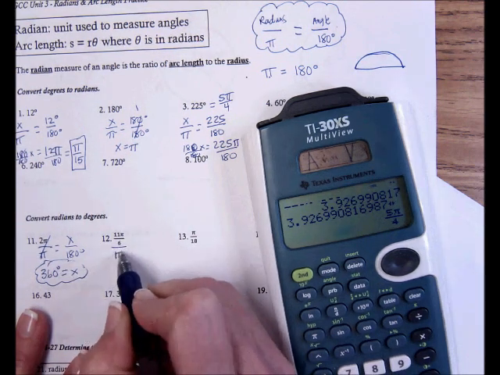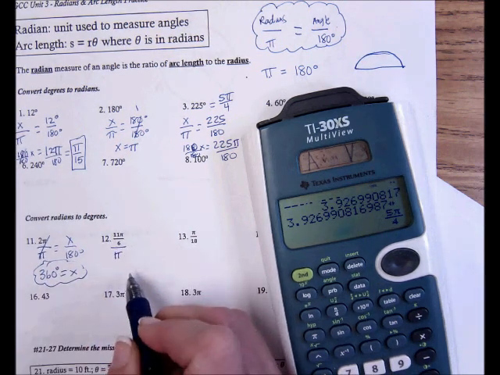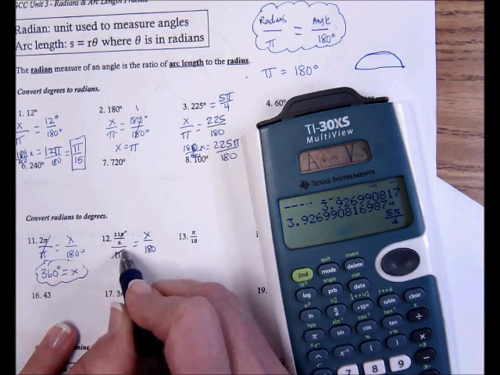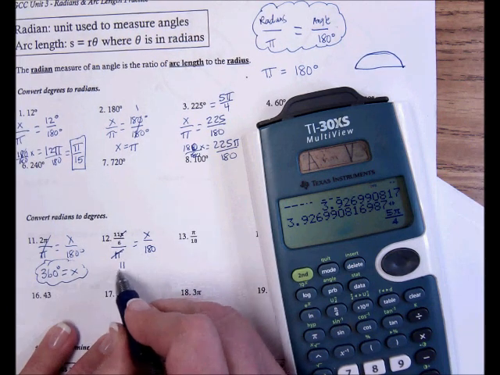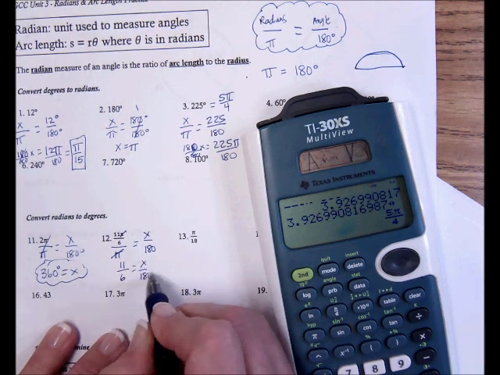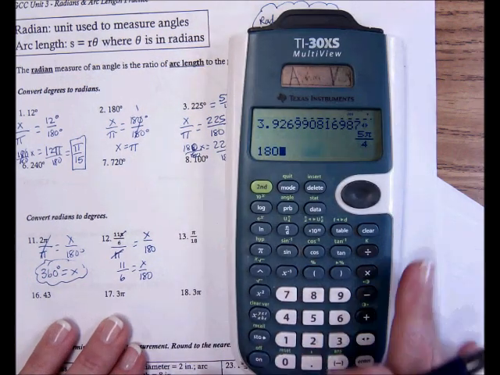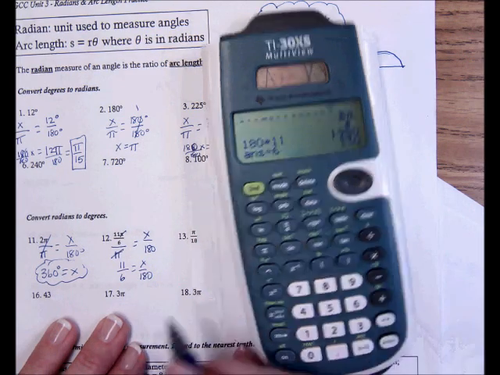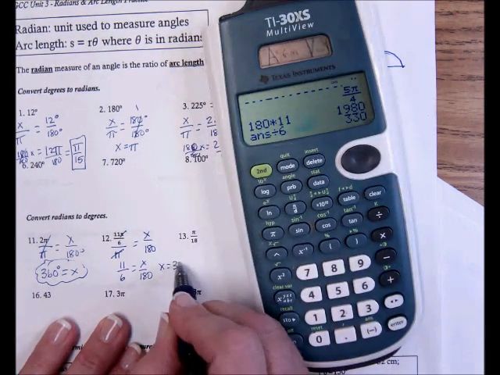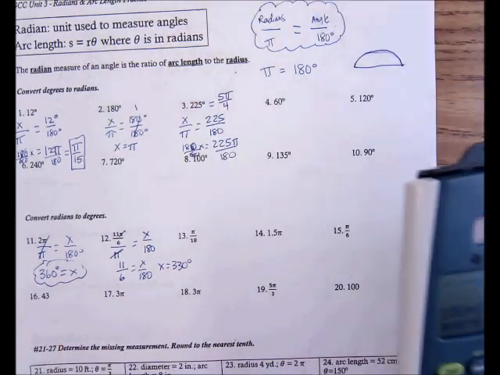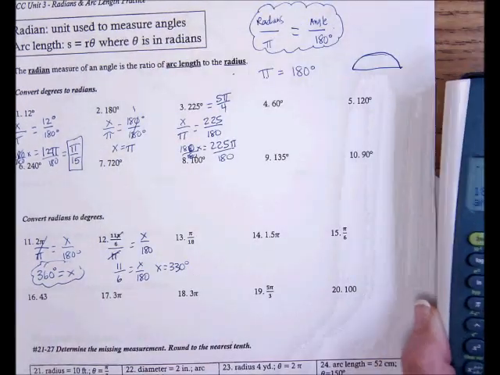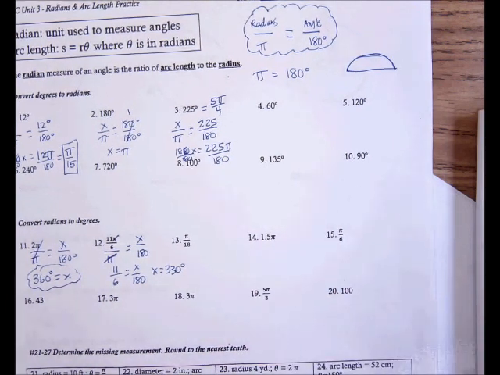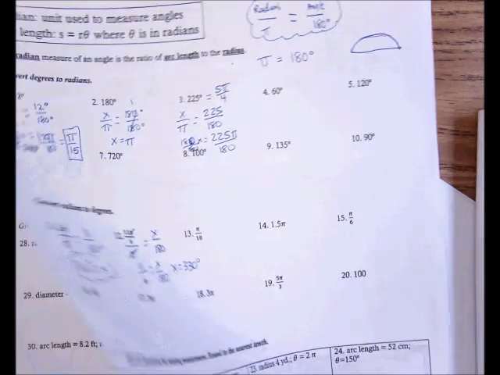Same situation here, I have 11 pi over 6 divided by pi is equal to x over 180. Whenever I have pi in the numerator and pi in the denominator, it just becomes 11 over 6 is equal to x over 180. So I just use my calculator, 180 times 11, divided by 6, and my angle measure here is 330 degrees. And you continue on using the same type of situation. So that covers converting angle measure into radians, or converting radians into angle measure.